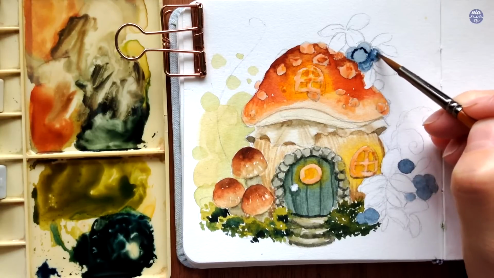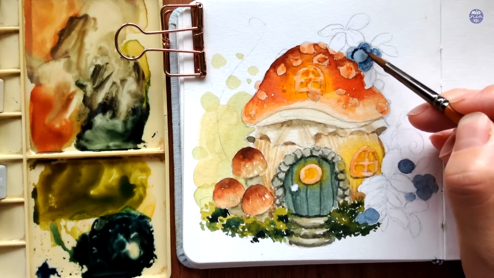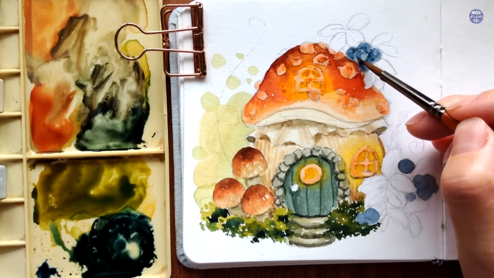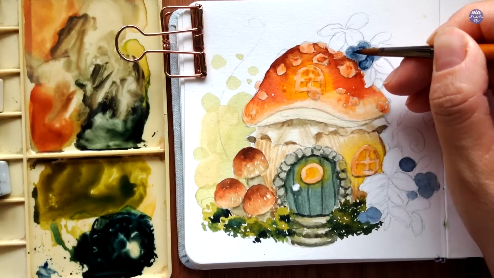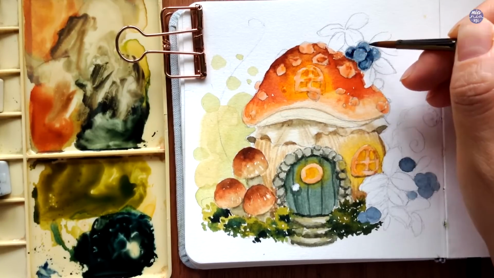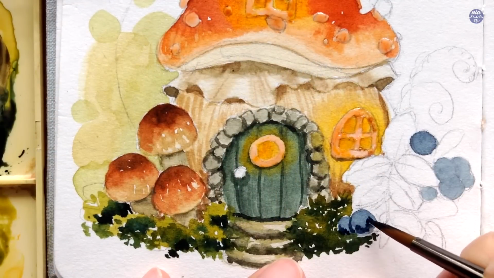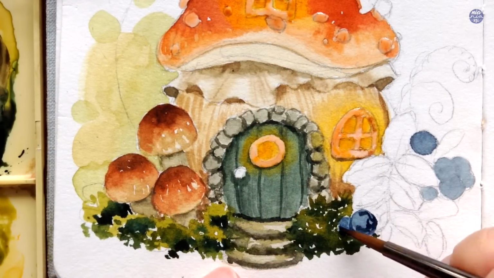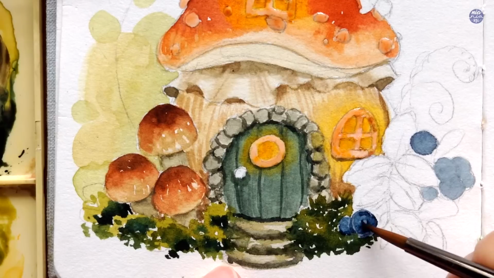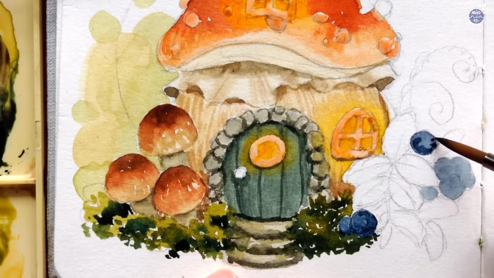Then with a clean dry brush, I'm going to pick up the wet paint and spread it unevenly across all the blueberries. I like to go back and forth with the darker values as well to enhance the form of the berries, but as I try to make the texture, I always want to make sure that some of the light base color is still showing through, so it looks like the white texture of the blueberry skin.